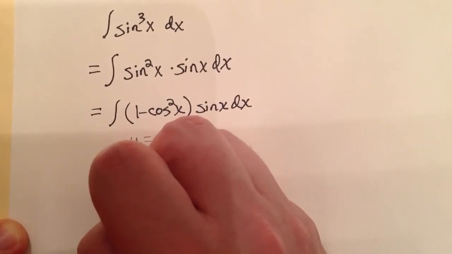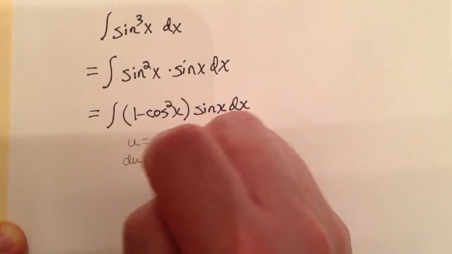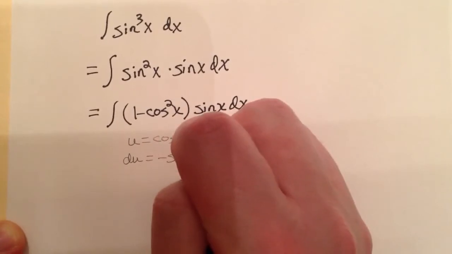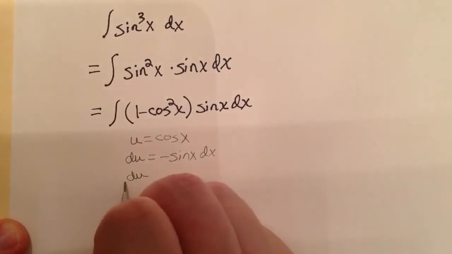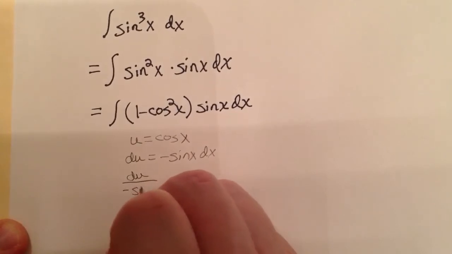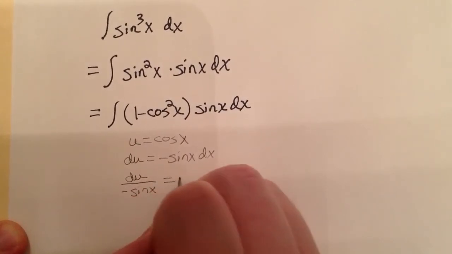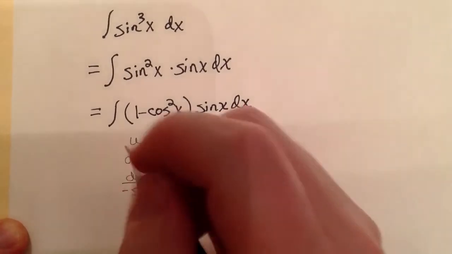And again we have du is equal to the negative of the sine of x dx, and we have du over the negative of the sine of x is equal to dx.